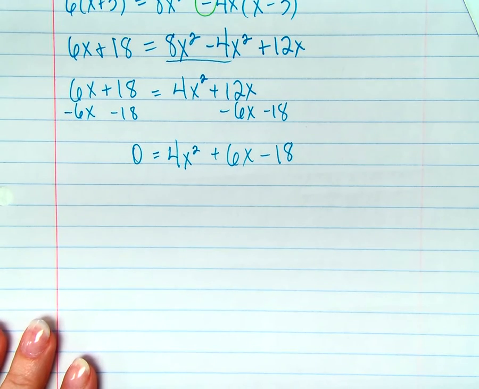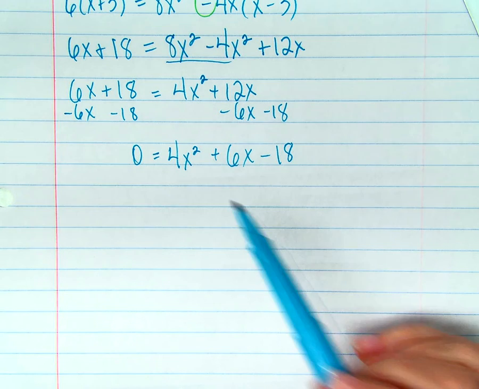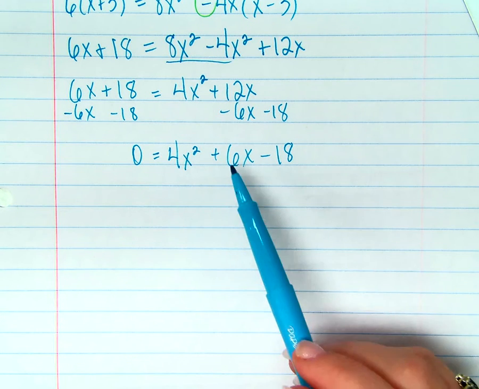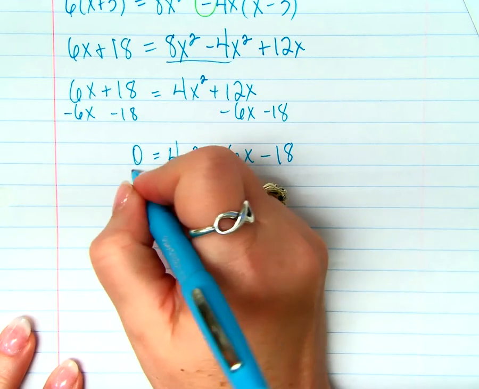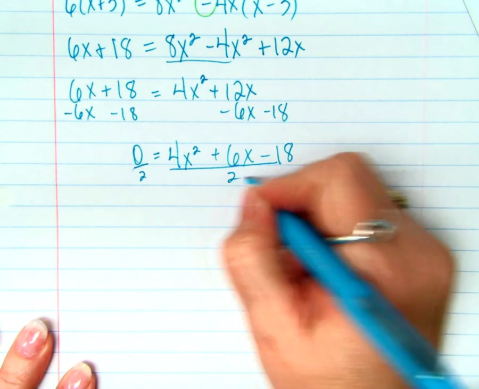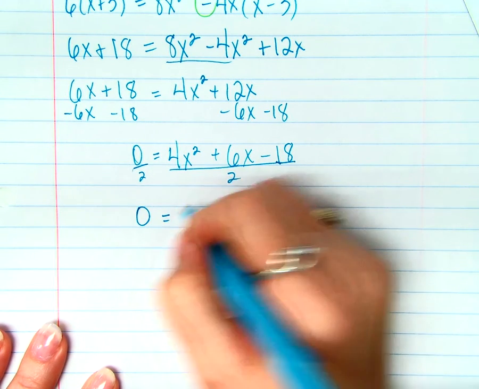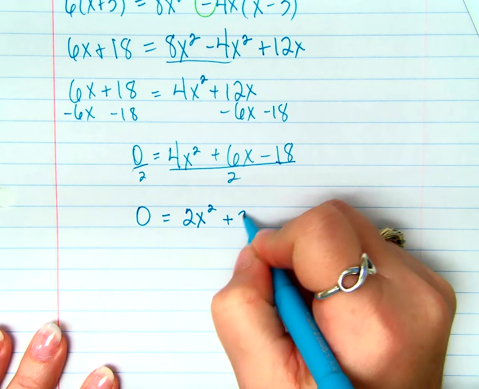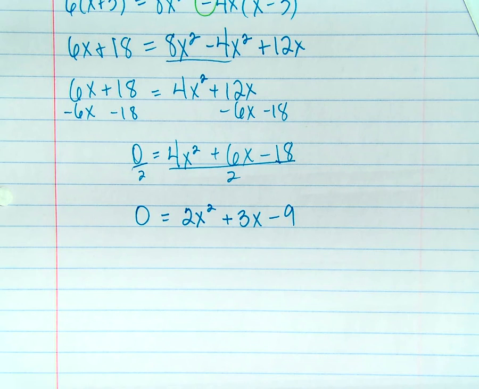Now, I'm not saying I want to give up. I'm saying I want to make this problem easier on myself. Is there a way to make this problem easier from here? Yeah, you noticed the same thing I did. All three of these terms are divisible by 2. So can I divide everything by 2? What's 0 divided by 2? 0. 4 divided by 2 is 2x squared plus 3x minus 9. Yeah, that makes it a lot easier, doesn't it?